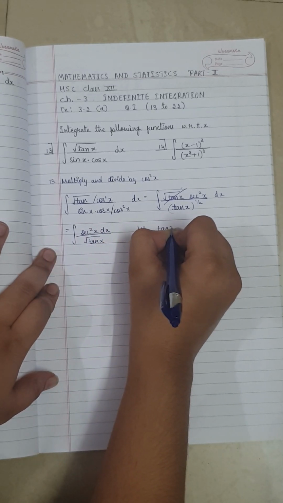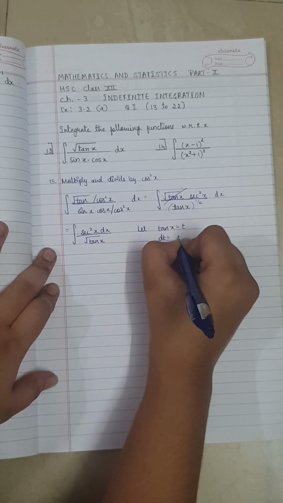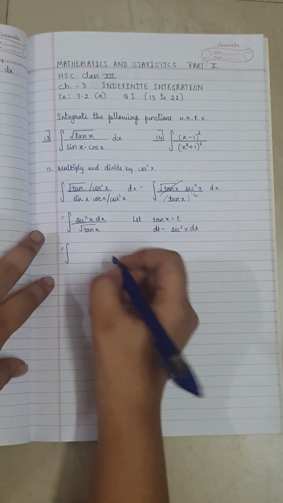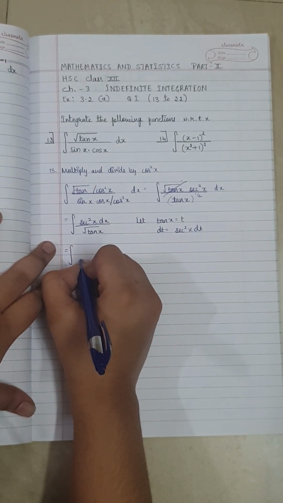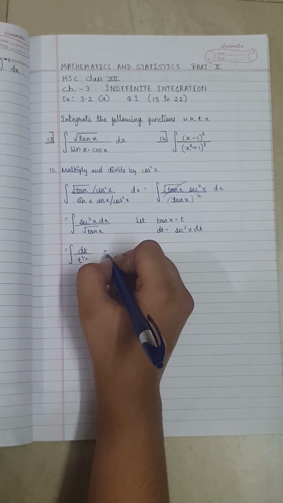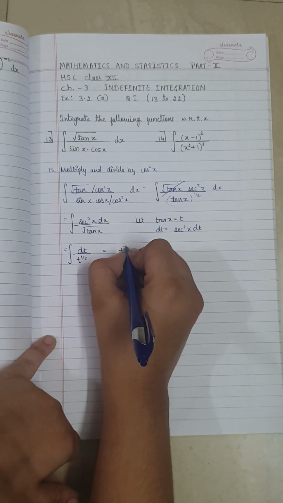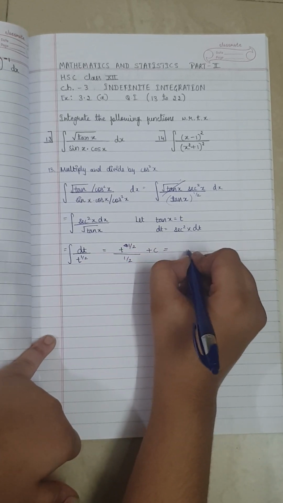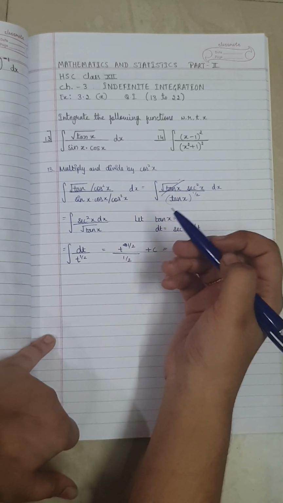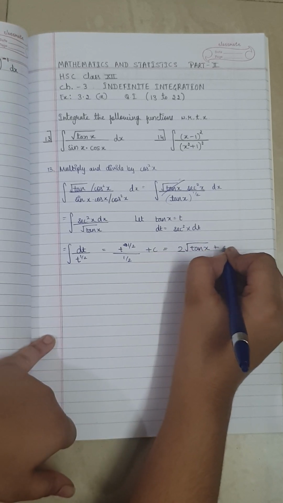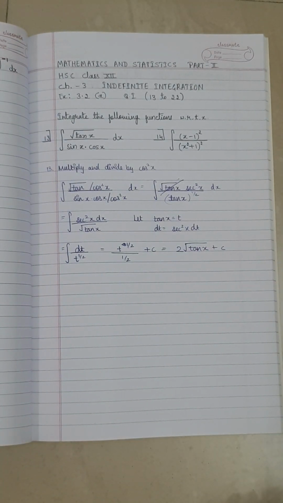Let tan x equal to t, dt is equal to sec square x dx. So it becomes integral of t to the power minus 1 by 2 dt over here. So t to the power minus 1 by 2 becomes t to the power 1 by 2 over here, because you add 1, upon 1 by 2, plus c. So what do you get? 2 and t to the power 1 by 2, that is tan x, and since it's 1 by 2 it becomes under root, plus c. So guys, that's your answer for this question.